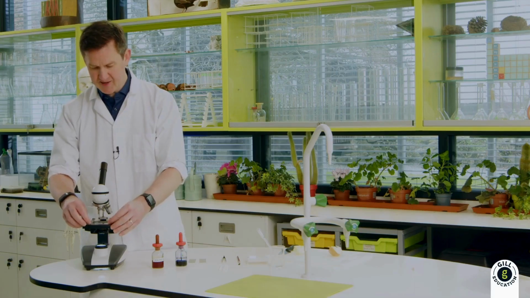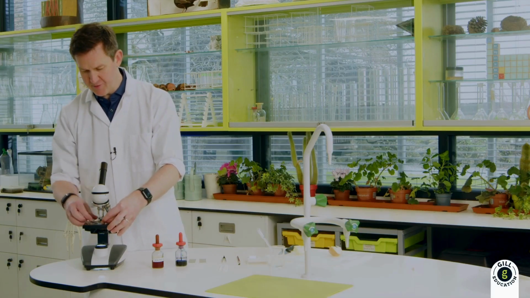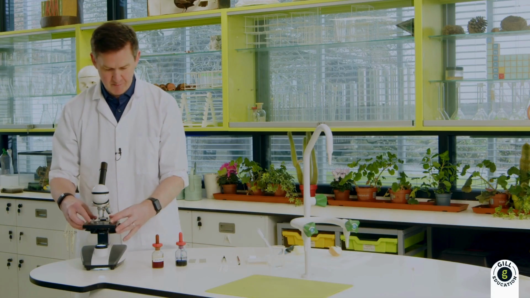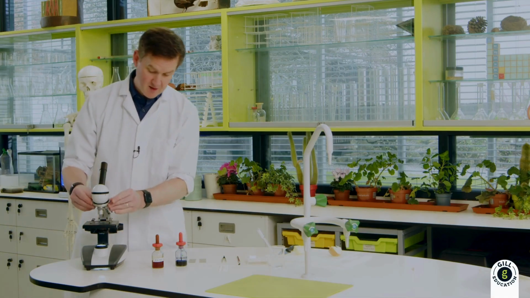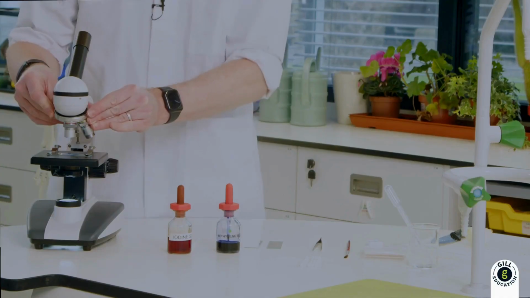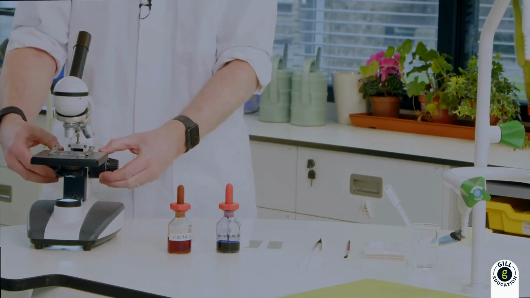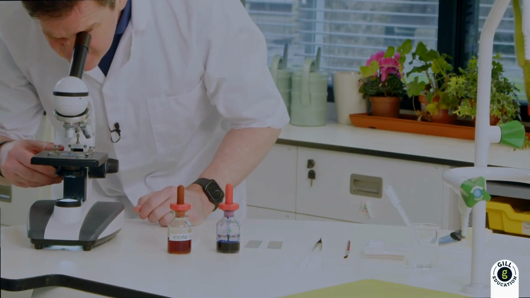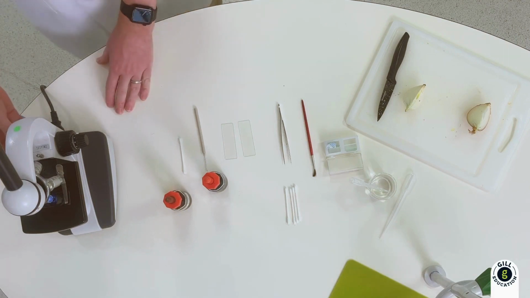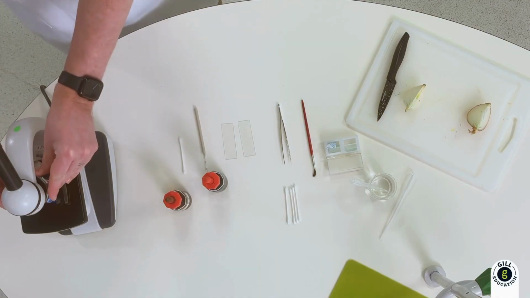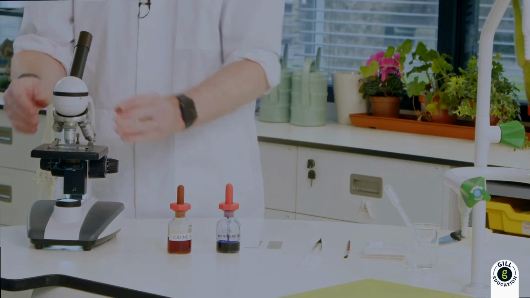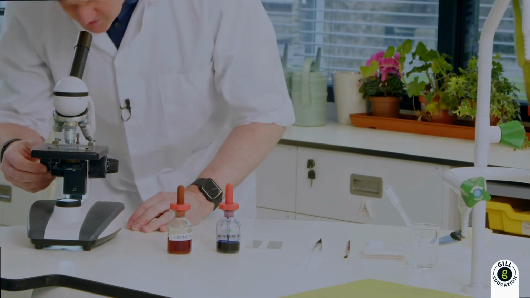So next, place our slide on our microscope and secure with some clips. Select the lowest power on the microscope and adjust with the coarse focus wheel. Once you get a clear image of your cells, you can now increase the magnification and adjust with the fine focus wheel.